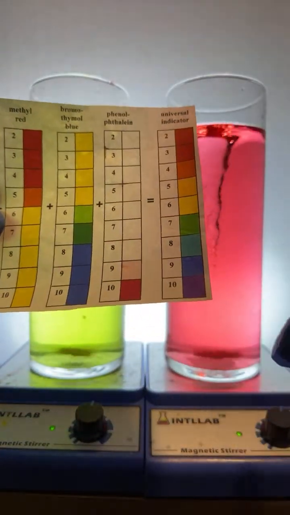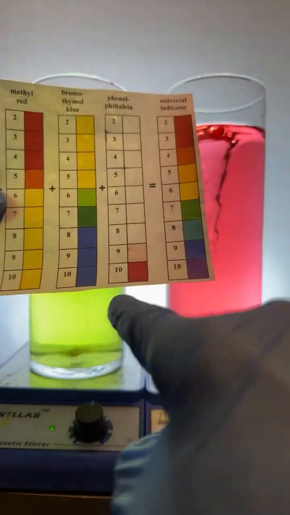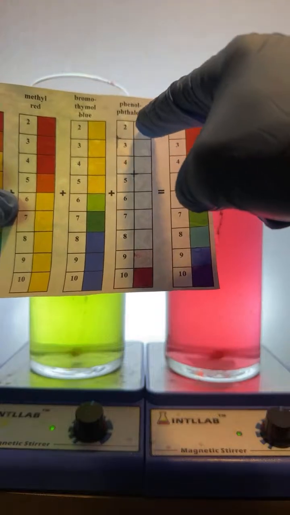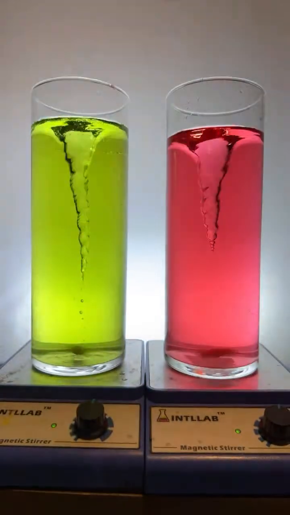Phenolphthalein is in here, and it helps make the violet color because blue and red make violet. So phenolphthalein shows 2 colors. It's going to be either colorless or it's going to be pink. And here's the way it works.